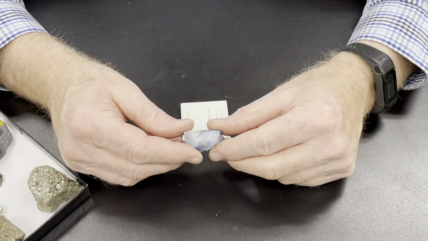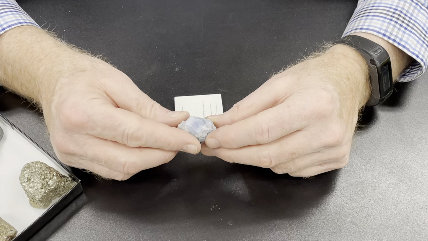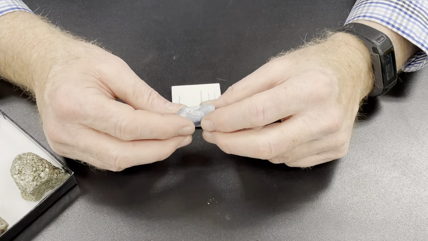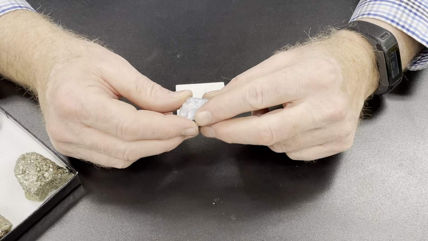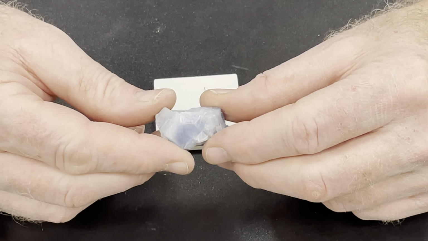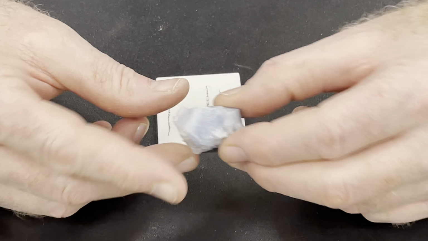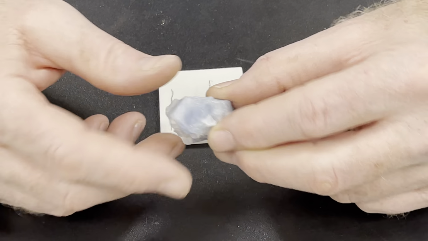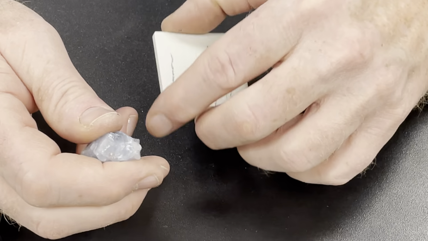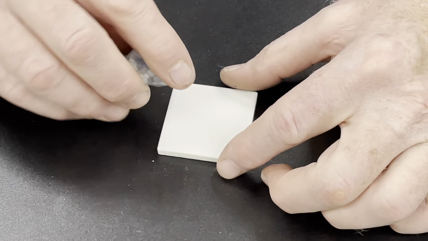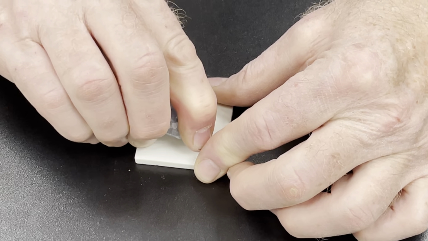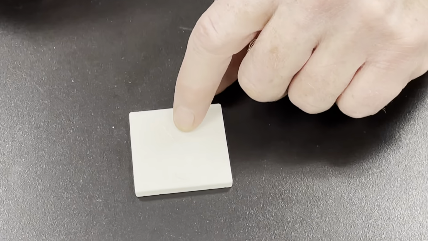Finally, I'm going to come to this one. This one is quite lightly colored, and it's translucent towards transparent. This is actually calcite. Minerals like this that don't have much color don't give us much of a streak. So it gives me a white streak.